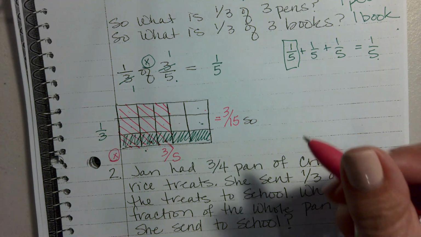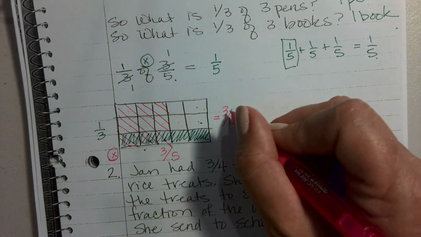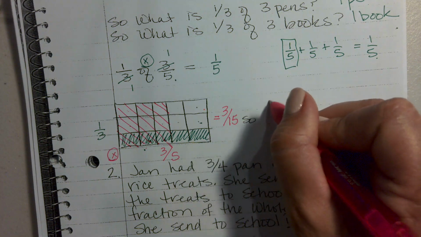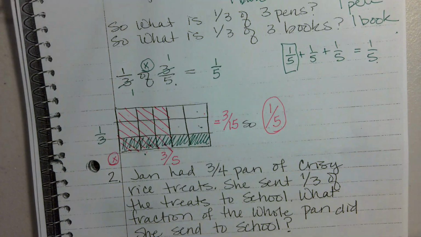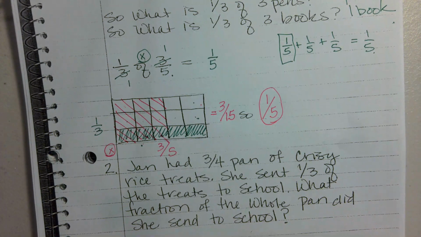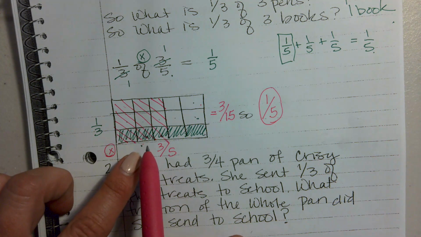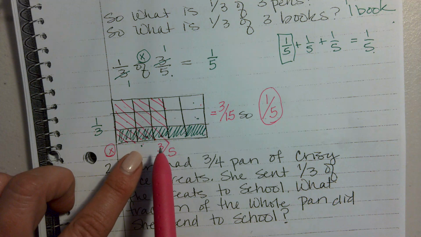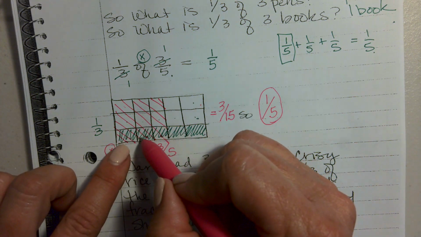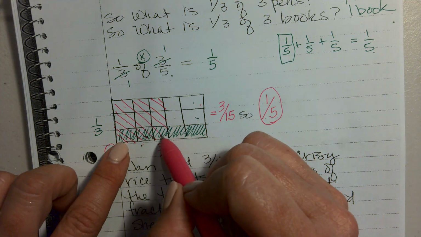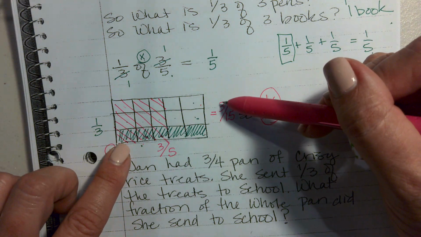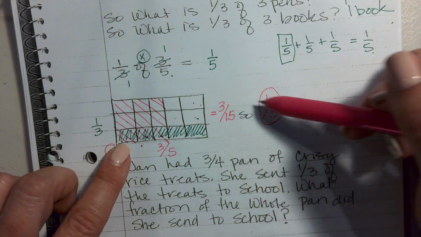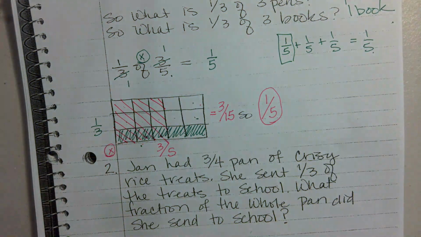Well, 3 15ths, what is that going to reduce to? Well, 3 goes into 3 once, 3 goes into 15 five times. It takes us right back down to 1/5. All right. This starts to make people go sideways a little bit and not realize that what you're looking for is what is in the double shaded area. But remember, 3 15ths, you have to reduce that down to 1/5.